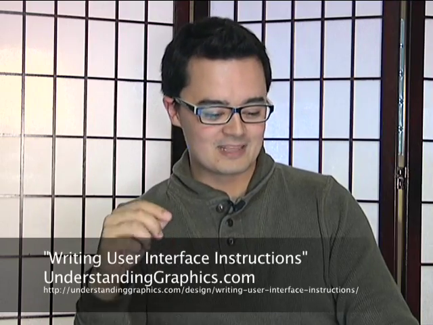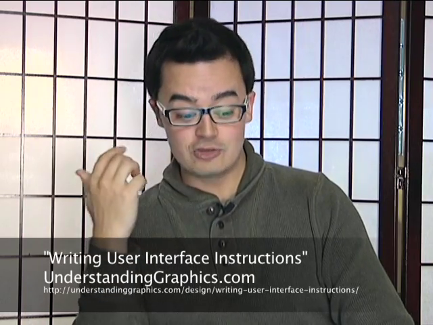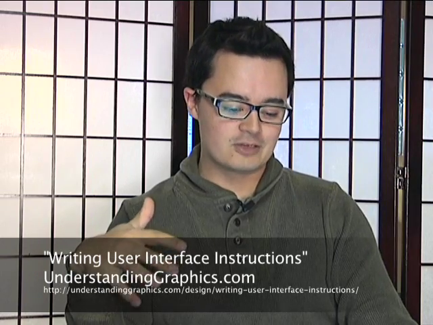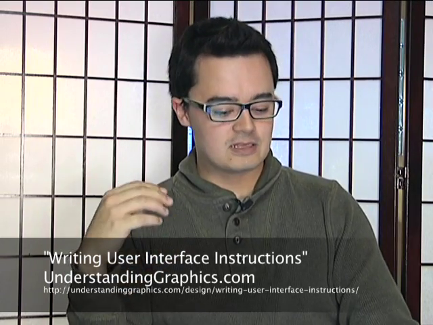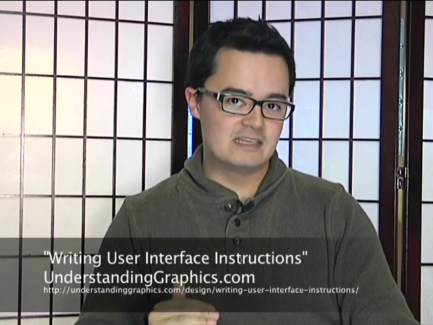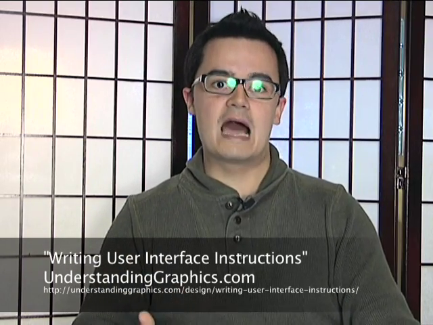All right, so this week I'm going to be talking about writing user interface instructions. And the article that I'm talking about comes from understandinggraphics.com. They wrote this great article that kind of summarizes different user interface ideas that are good to note when you're doing IA.